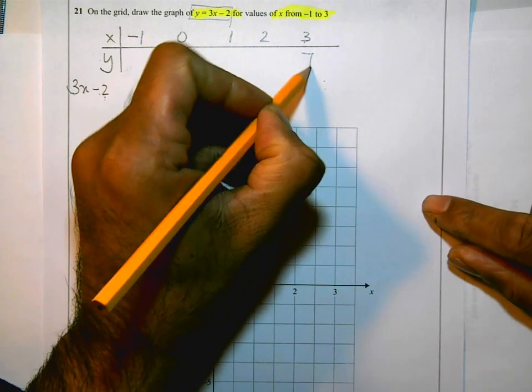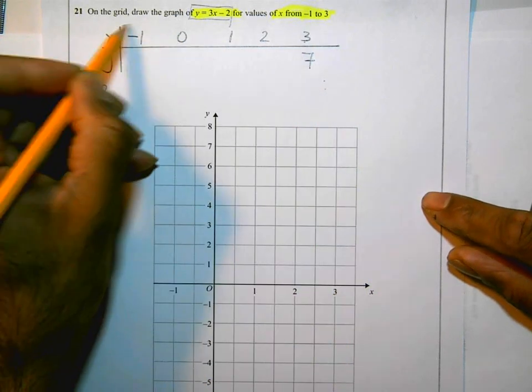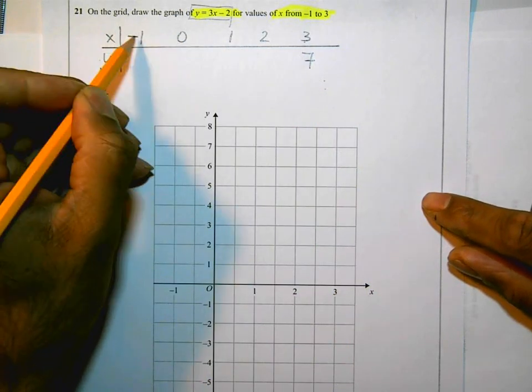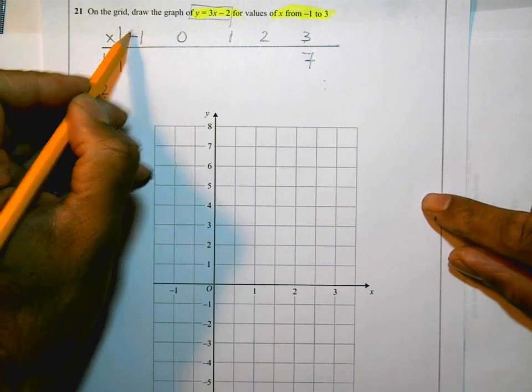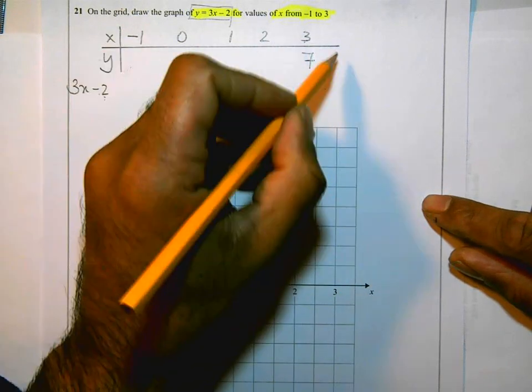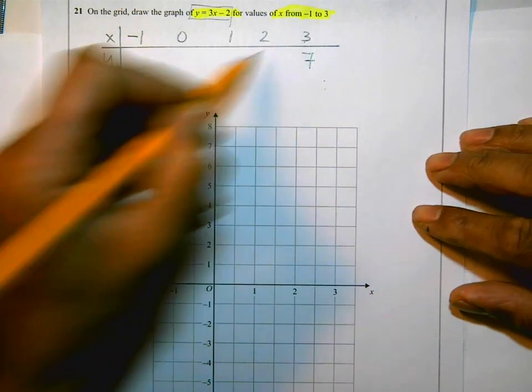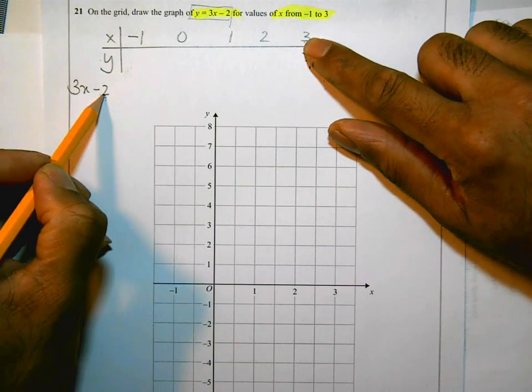Now notice I'm starting from the positive side. I hate starting from the negative side because with negative numbers even I have difficulty with that. So I'm not using the negative numbers. I'm starting with the positive and I'll work my way downwards. And now I'll see if there's a pattern as I go down. So 3 times 3 is 9. 9 take away 2 is 7.